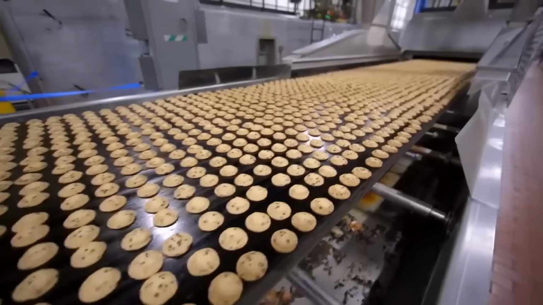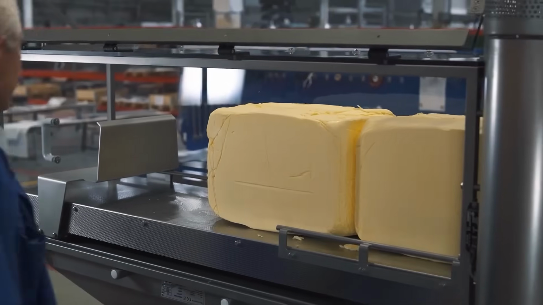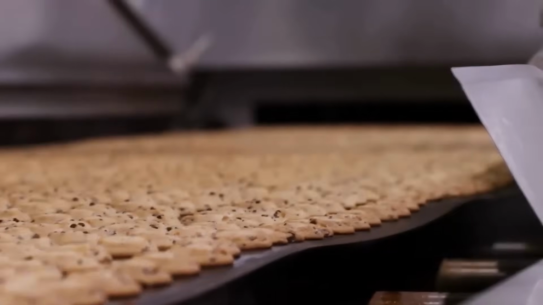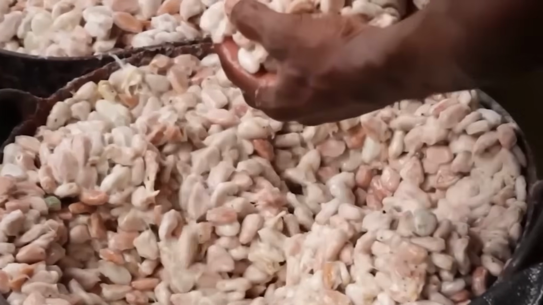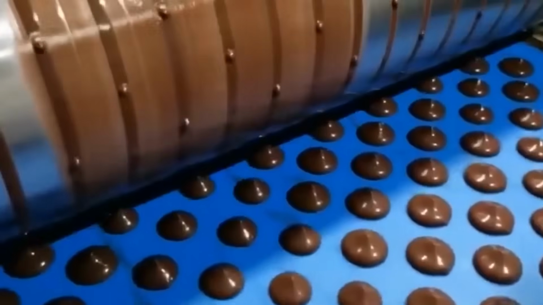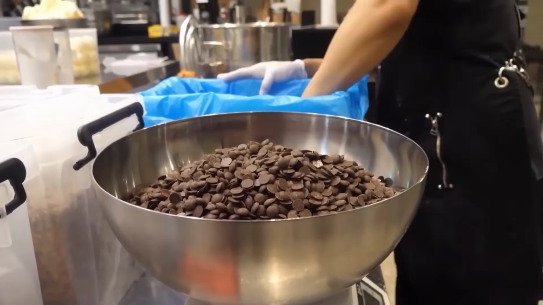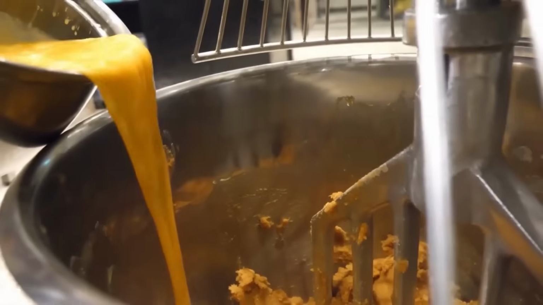The cookie depositor uses servo-controlled pistons to extrude uniform dough portions directly onto a continuously moving Teflon-coated oven band. Deposit weight per cookie is calibrated to between 18 and 21 grams, depending on SKU. Deposited dough pieces are spaced using optical sensors to maintain consistent center-to-center distance and allow for uniform spread during baking. Each dough piece is flattened slightly by a roller to control shape retention.